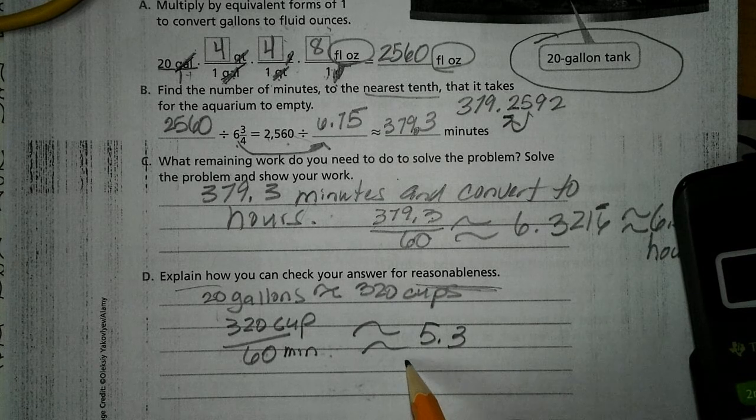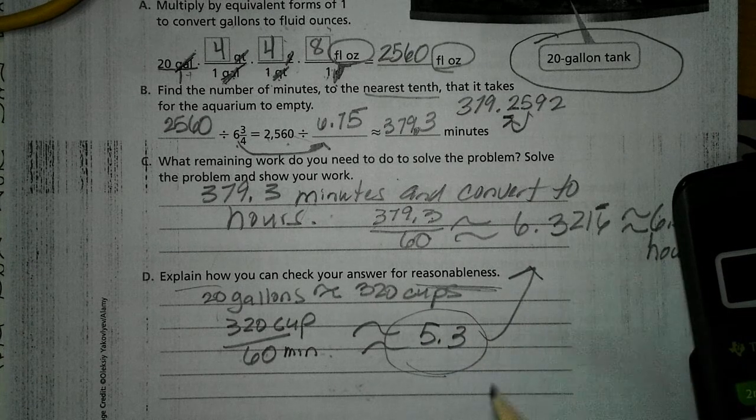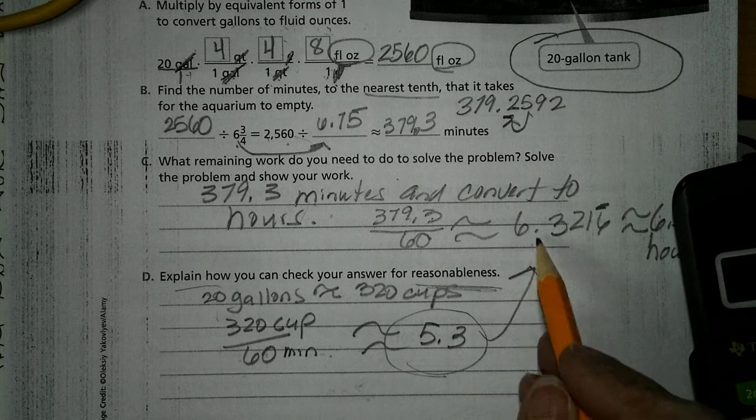So we get about 5.3 instead of 6.3. So it's a little bit close, but not quite.